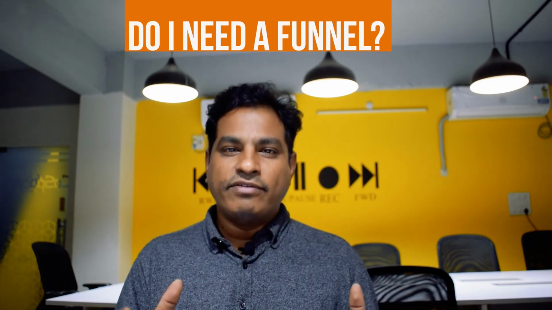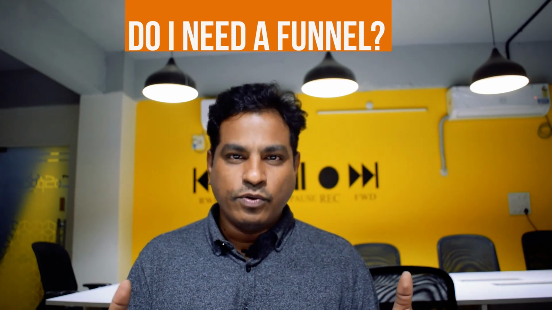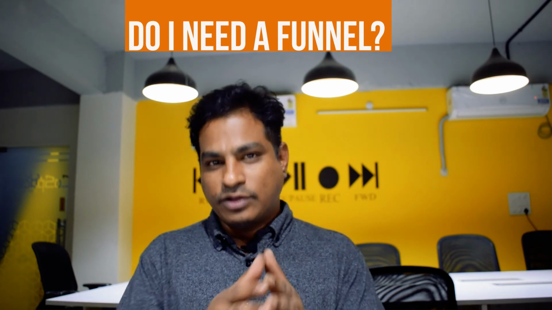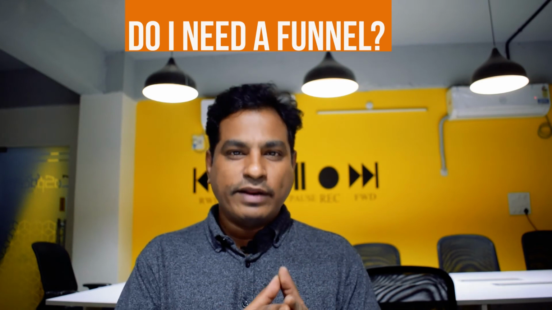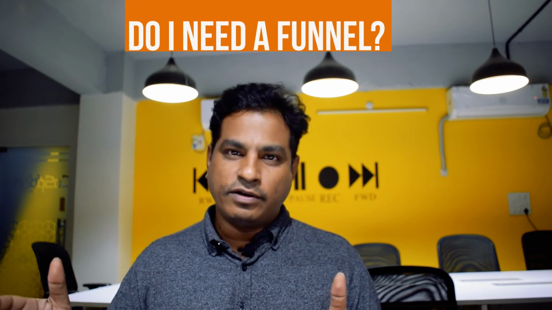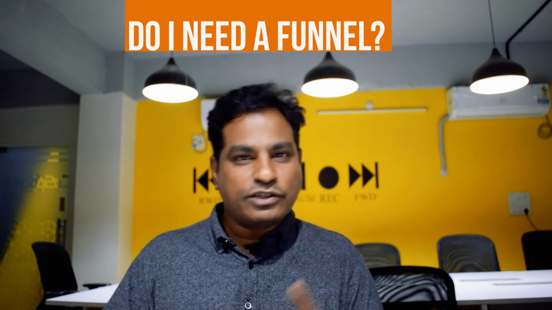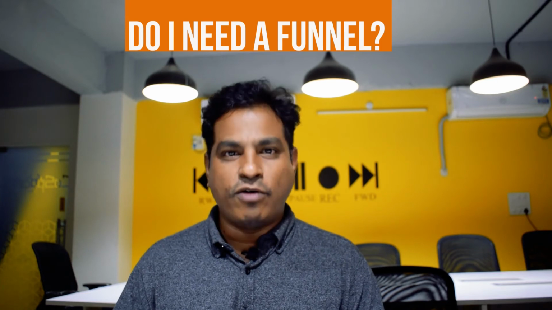Now you need to have a clear understanding of what it is that you want the user to do, and make it easy for him to act upon what you want him to do. So that's the actual reason why you need to have a funnel. You need to ensure that there's a smooth flow of steps that the user is provided with, so that he gets to the point of either making a purchase or signing up or filling a form, etc. So that's the one reason you need a funnel.